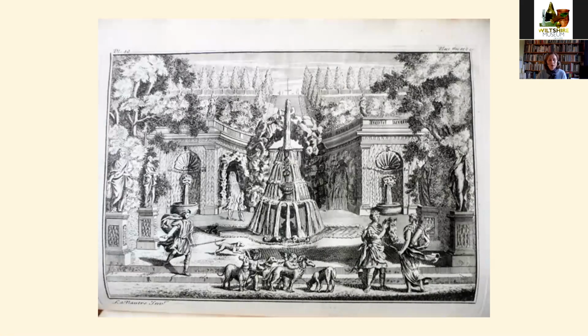We think, we're fairly certain, that the Cascade House was very much like this. This is an engraving from a book that Switzer wrote, and I think you'll be able to see that there's a stone building, which is sort of semicircular in shape here. There are hills at the back which are just fictional.